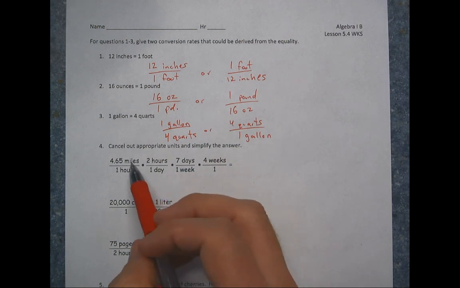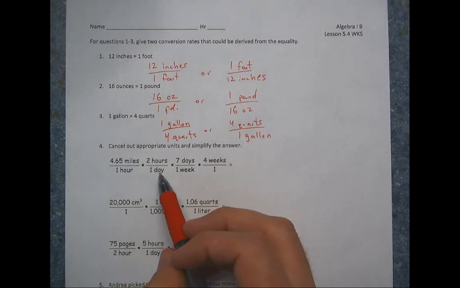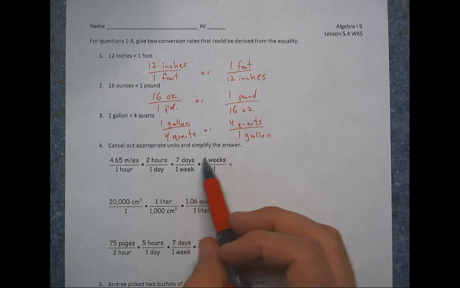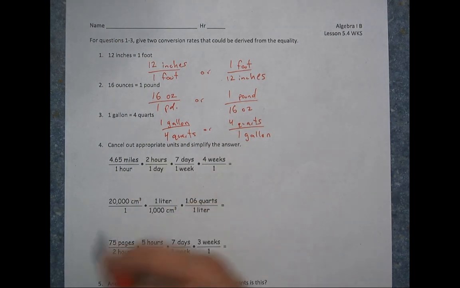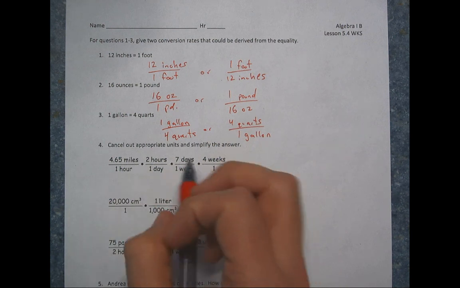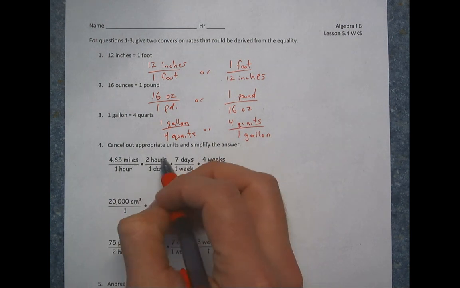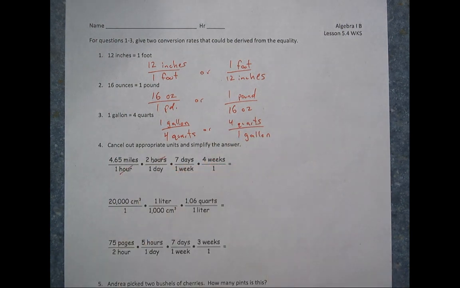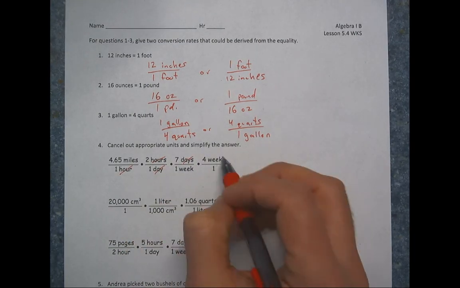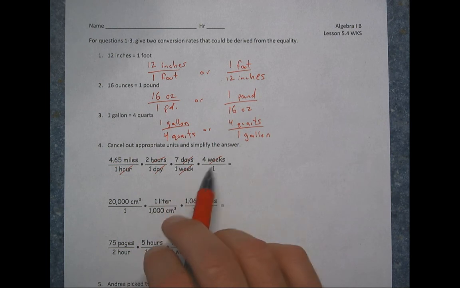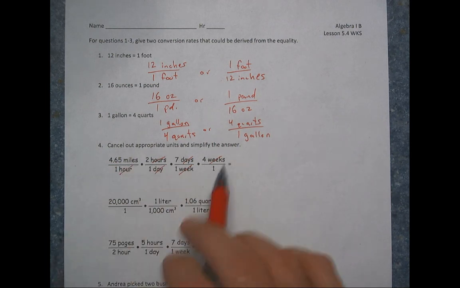So if we take a look, we have all these different units. Some of them show up on the top, some of them show up on the bottom, some of them show up in both places. We can cancel from top to bottom in terms of our units. So 2 hours, hours cancels this hours, days cancel, and weeks cancel. So we're trying to figure out how many miles she's going to go in a certain amount of weeks is what this actually is showing you.